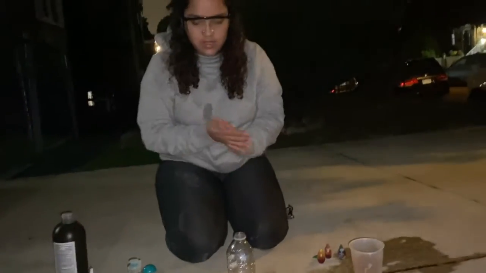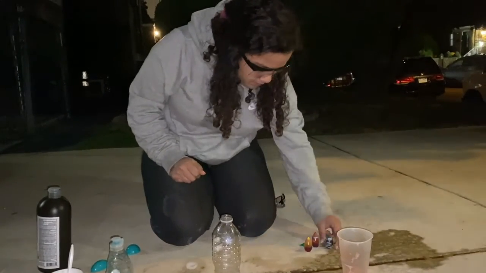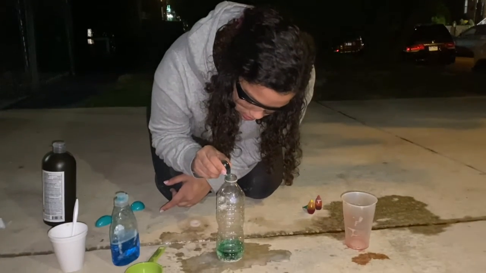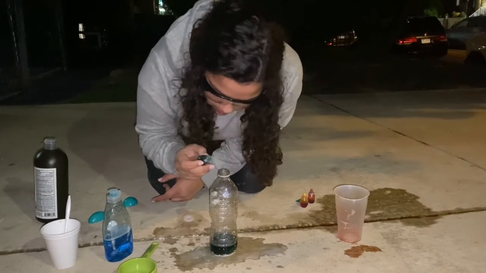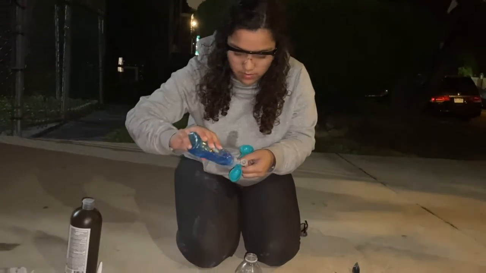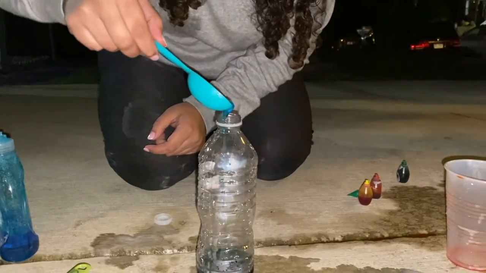Then we're going to add food coloring. We're going to make a green today. We're going to add like 8 drops of green. 1, 2, 3, 4, 5, 6, 7, 8. So there's that. All right, next what we want to add is more dish soap. We're going to add a tablespoon of dish soap. We're going to measure it out to exactly 1 cup, and we're going to pour it into the bottle.